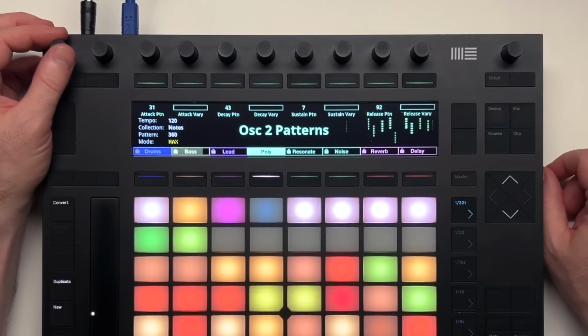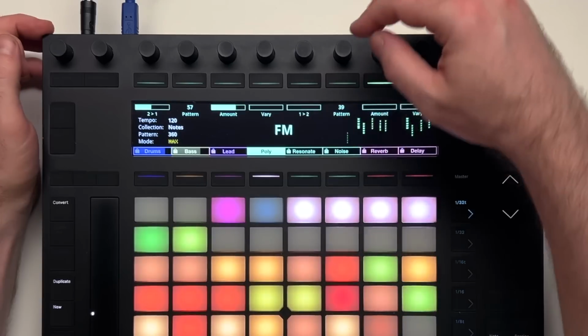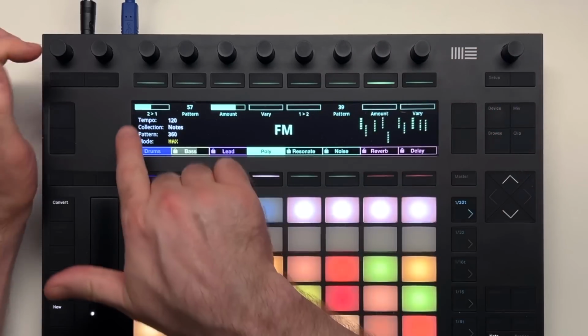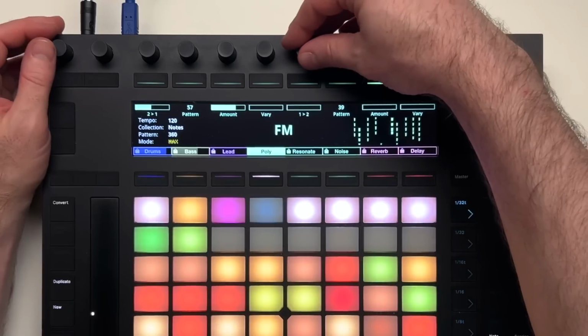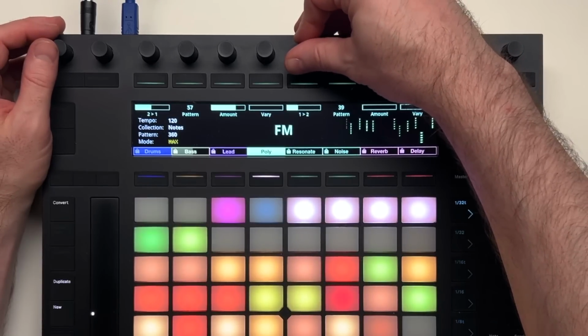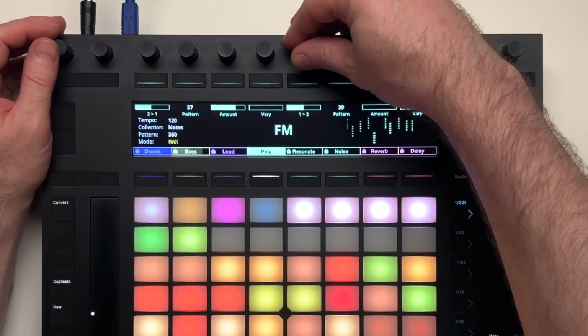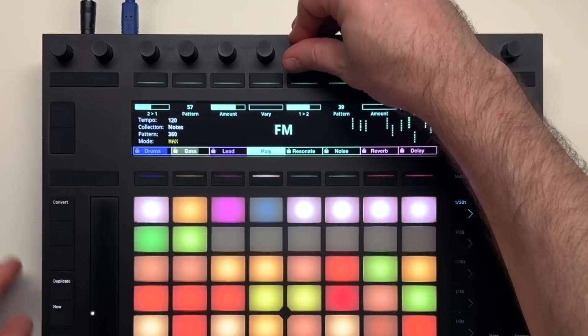Right, let's go back to the FM, and now let's introduce some more. So we've got some 2-to-1 modulation going on, and let's give it some 1-to-2 modulation. And this is where it gets really chaotic.